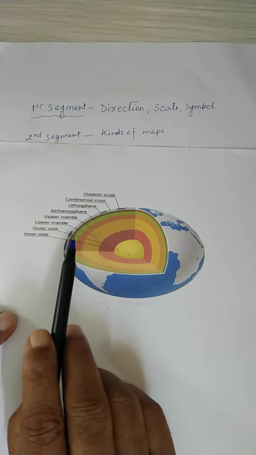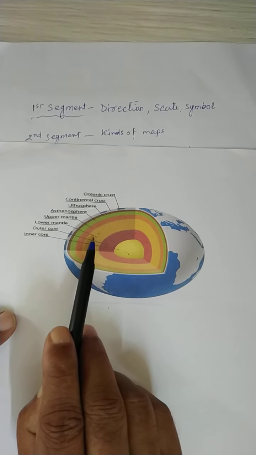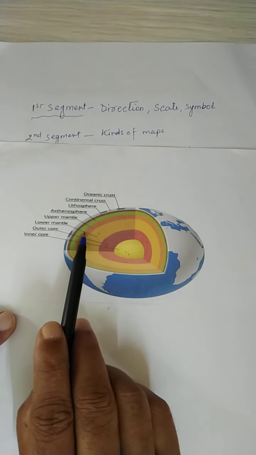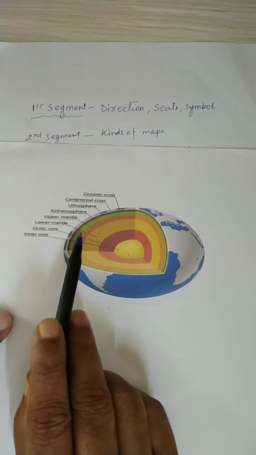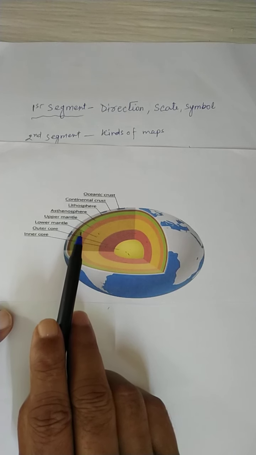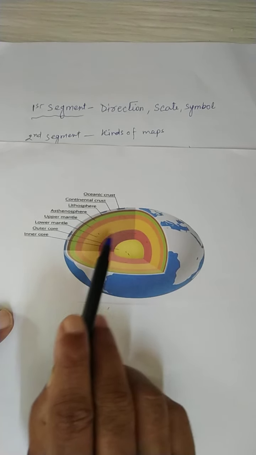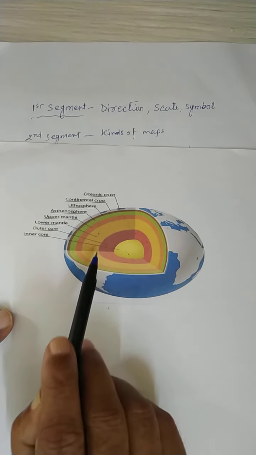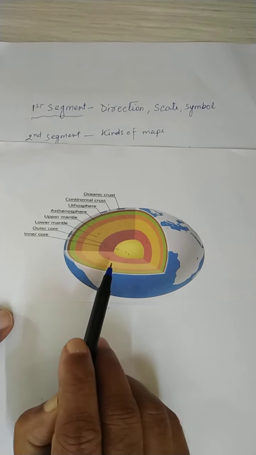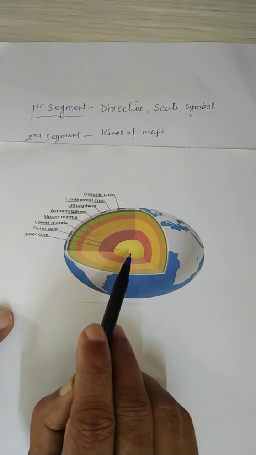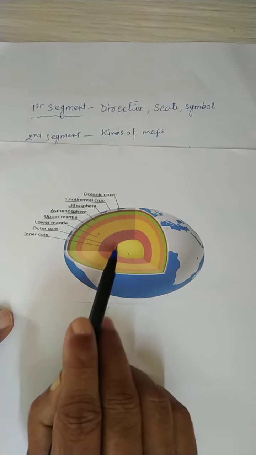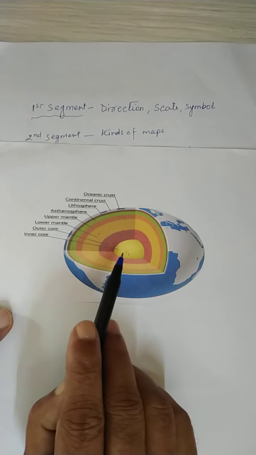I hope that you can see it. Now there is the outer core and the inner core. So this is the inner part of the Earth, but it is also divided into two parts, the outer core and the inner core, the yellow part.